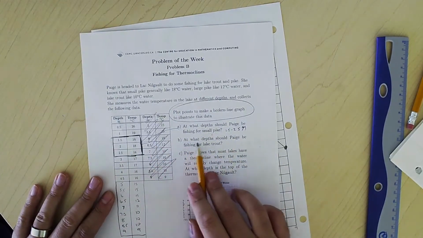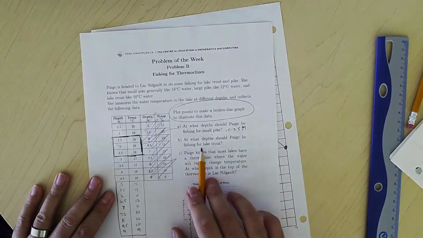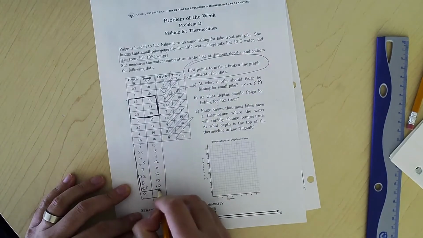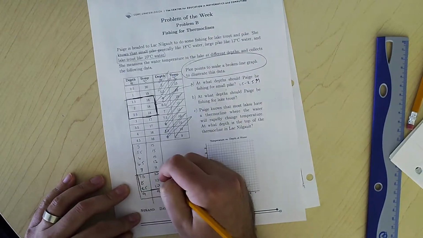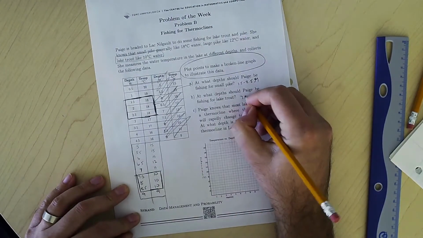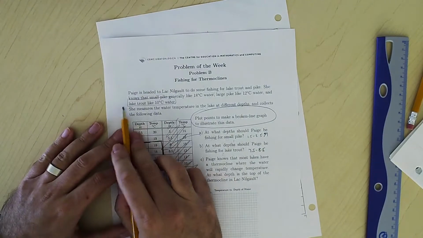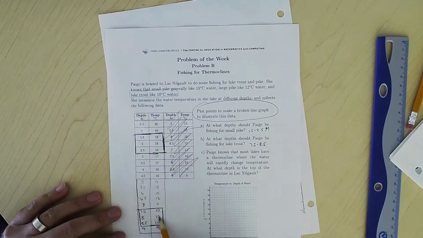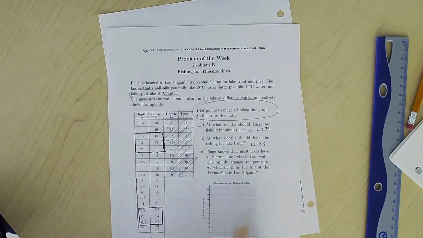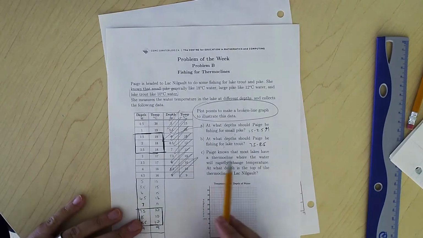For B, at what depths should Paige be fishing for lake trout? These are her depths right here, 7.5 to 8.5, because it clearly says in the question here that lake trout like 10 degrees. And there's 10 degrees.